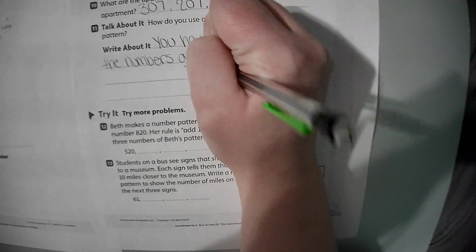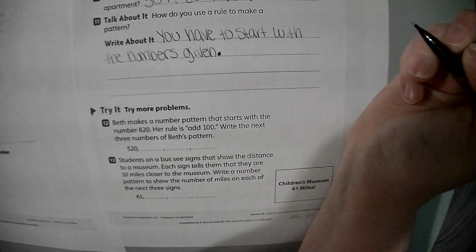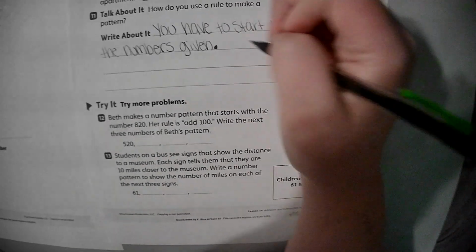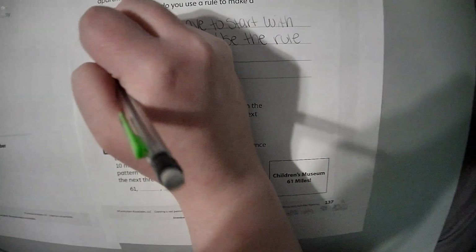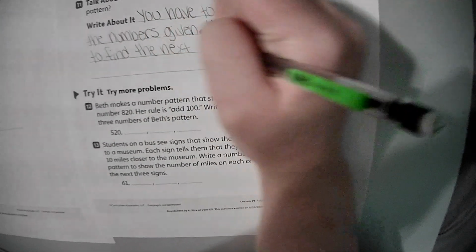So you have to start with the numbers given. And then you will use the rule to find the next number.